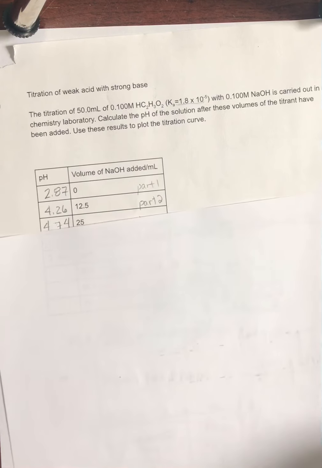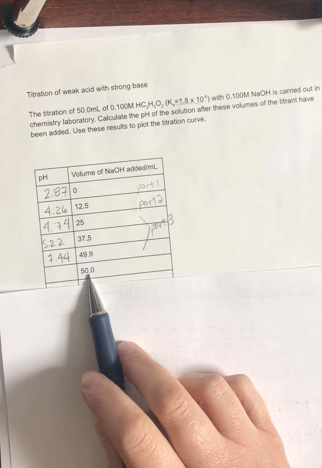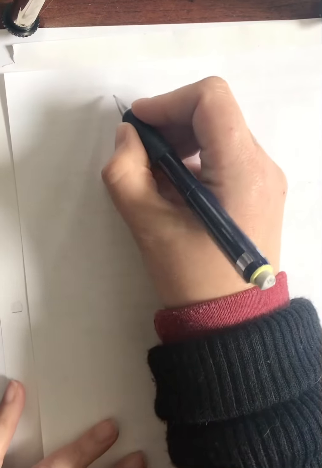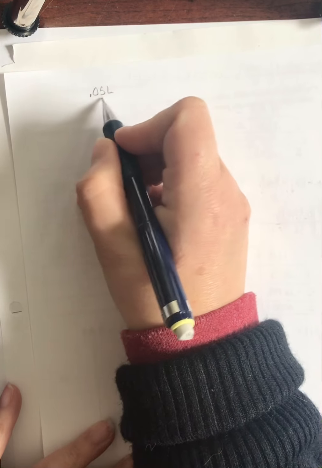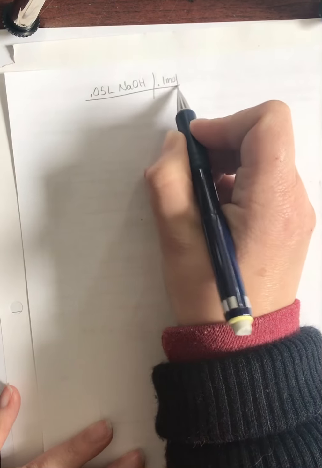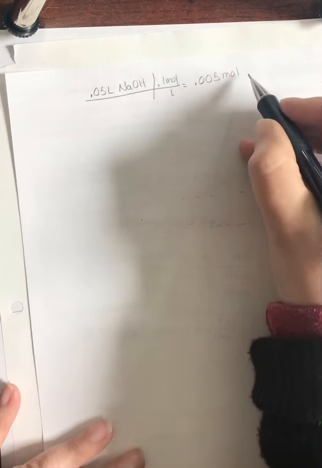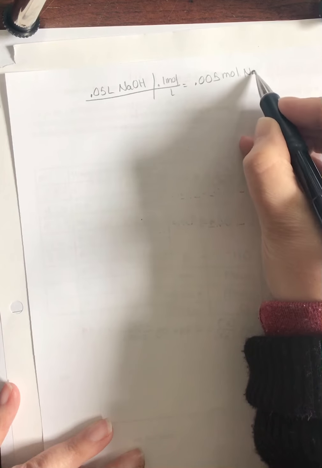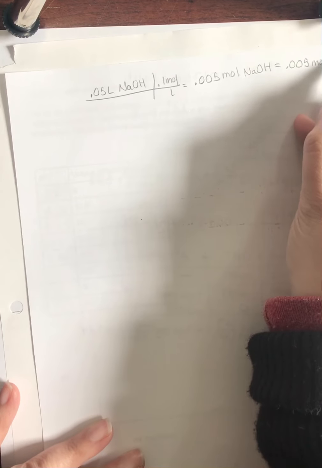Okay, so this is part 4 of the video on weak acid strong base titration. In this, we are at the point where we've added 50 milliliters of the base. So if we have 50 milliliters of NaOH, at 0.1 mole per liter, that means we've added 0.005 moles of NaOH. That's exactly the same number of moles of acid that we started with, so this is the equivalence point.